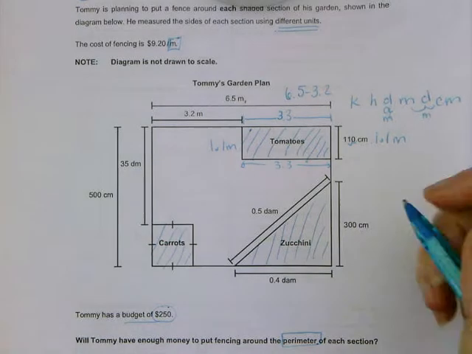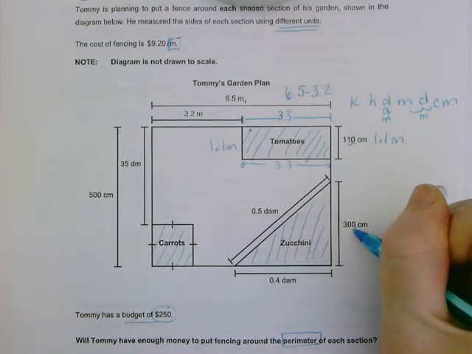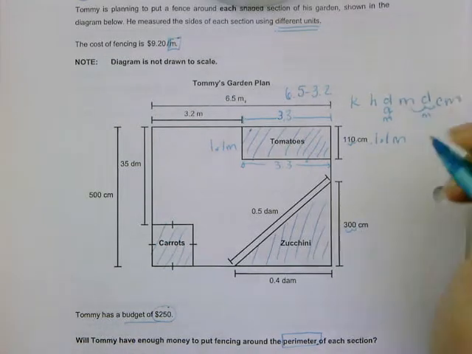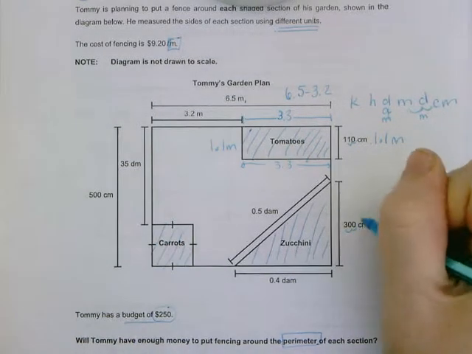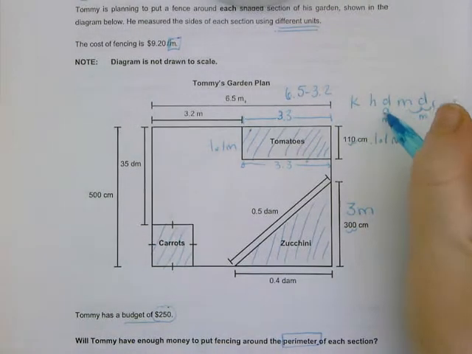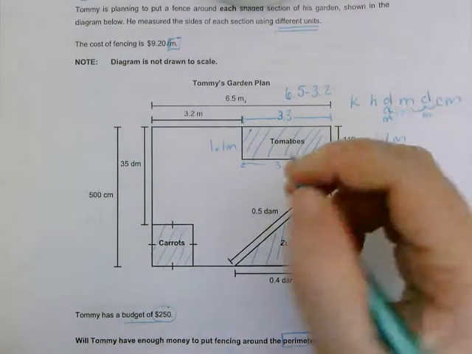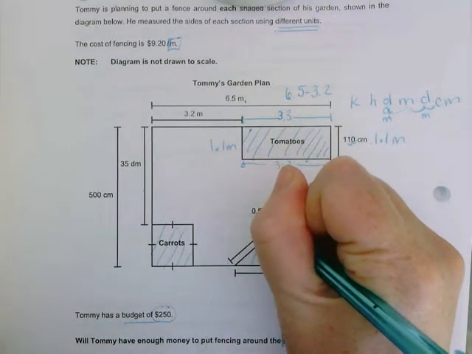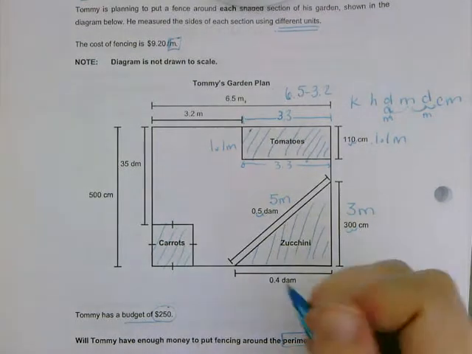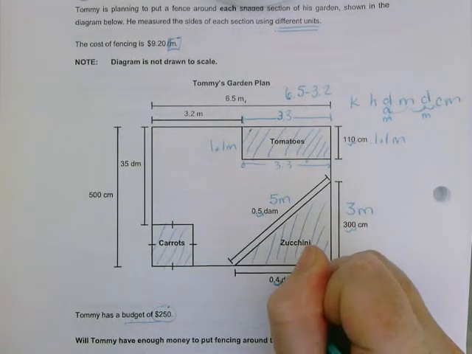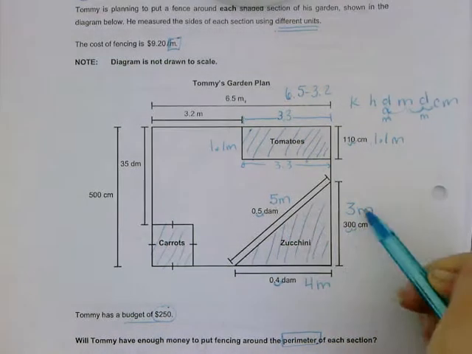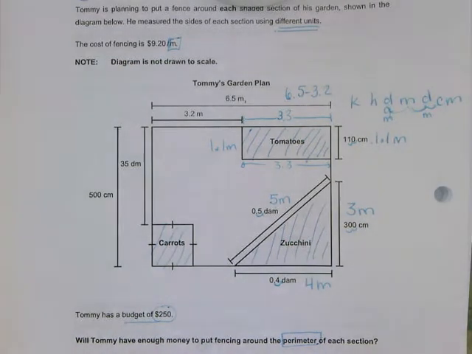So here, again, my centimeters, I'm going to move it over by 2. So you just look here from centimeters to meters. You go 1, 2 this way. Okay, so this is going to become 3 meters. For my decameters, I'm moving over 1 in this direction. So if I take this and move 1 over here, this becomes 5 meters. Same thing from here, moving over by 1, so it becomes 4 meters. So I have 5 meters, 3 meters, 4 meters for this.